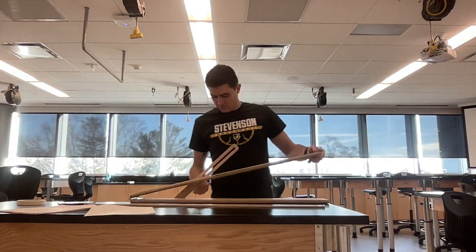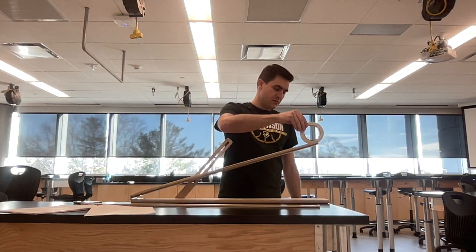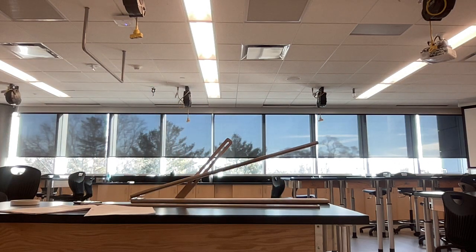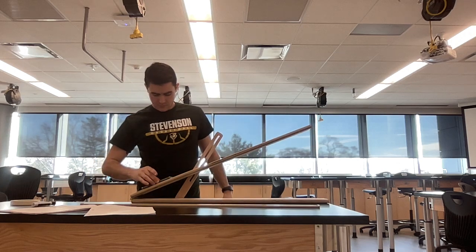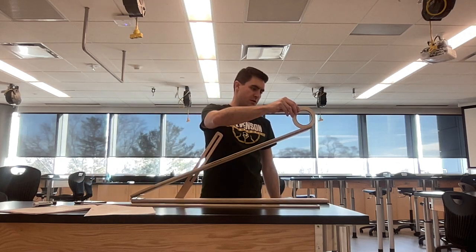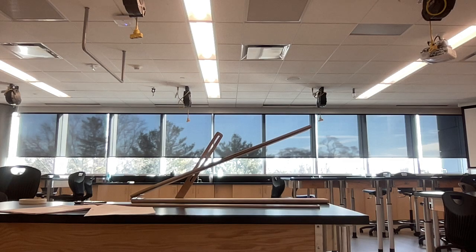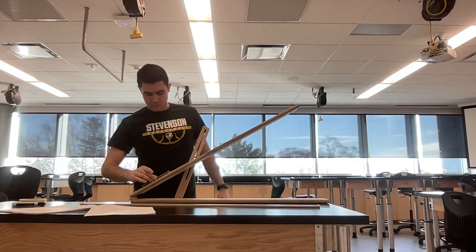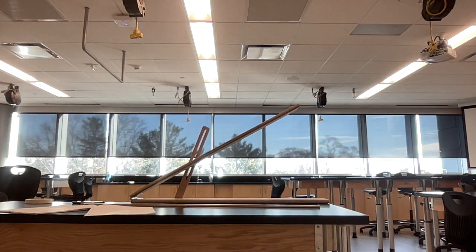Cranking it up. This is 17 degrees. 3, 2, 1, go. 17. We'll get 2 more of these data points. 23 degrees. 3, 2, 1, go. 30 degrees. 3, 2, 1, go. There we go. 30 degrees is the last one. Hopefully, that's a pretty wide spread of data there.